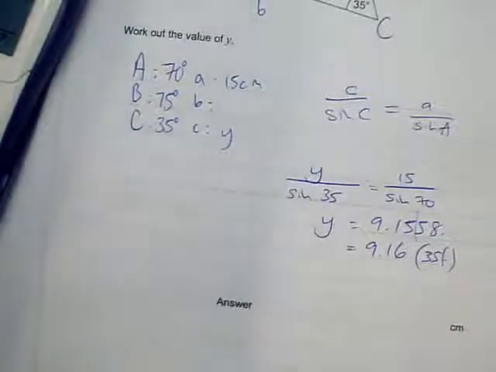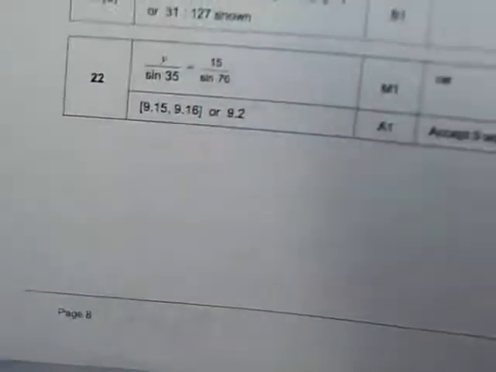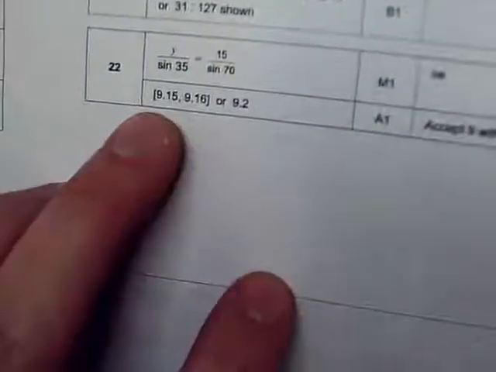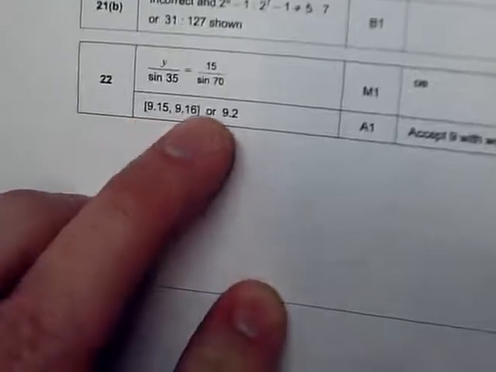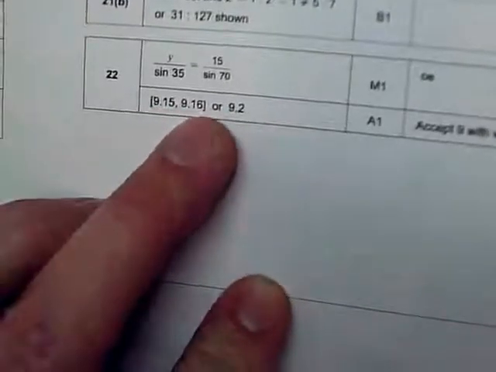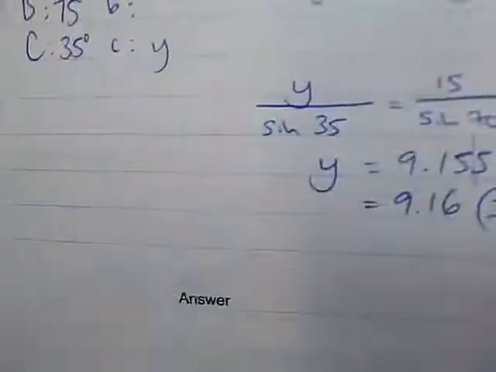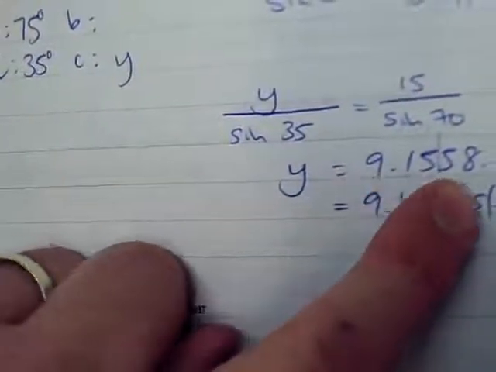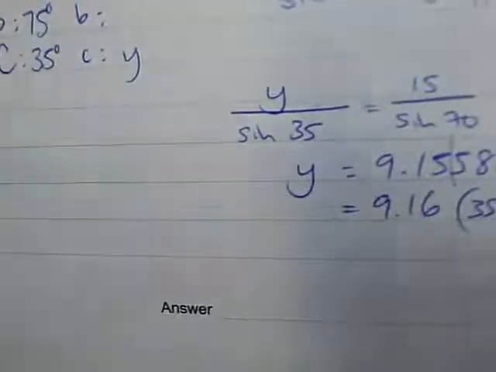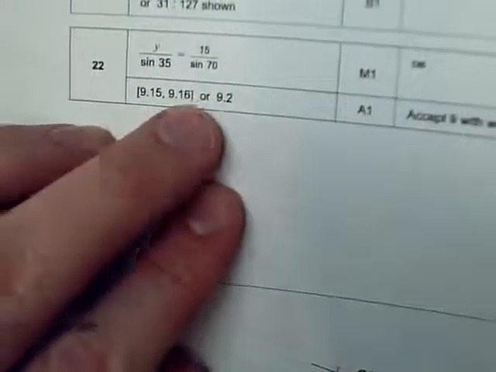Okay, and if we just check this in the mark scheme, just to show you what they award the marks for. So if we get this bit written down, we get a mark for that. And these square brackets mean that they'll accept any answer between 9.15 and 9.16. So if you left your answer like this, 9.1558, that is between 9.15 and 9.16.